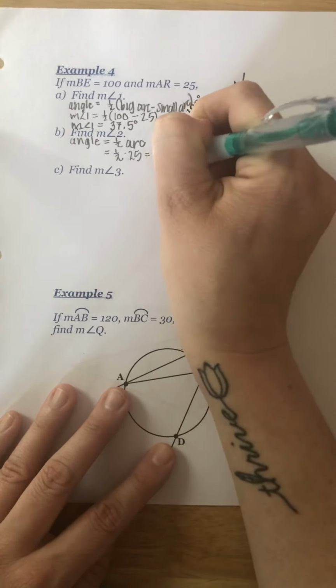All right, example 6 says use circle K to find the value of x. So our goal is just to solve for x. So let's look at what we have. We have an angle right here. It's intercepting 2 arcs. This is the big one, and this is the small one. And the vertex is outside of the circle. So again, angle equals 1/2 of the big arc minus the small arc.